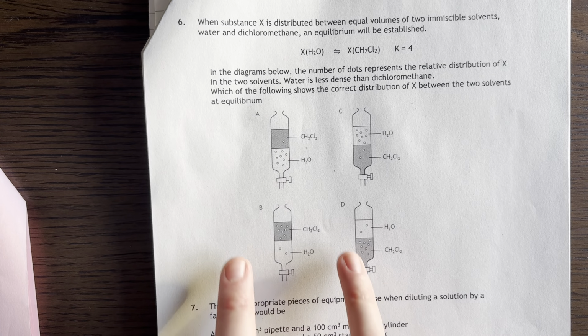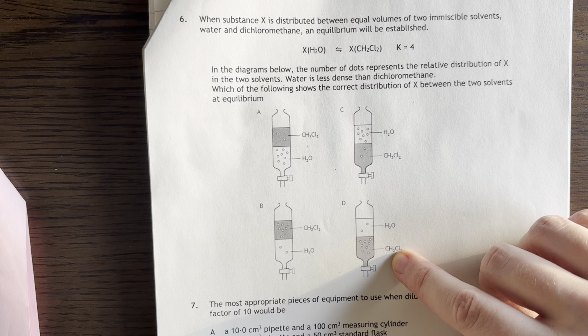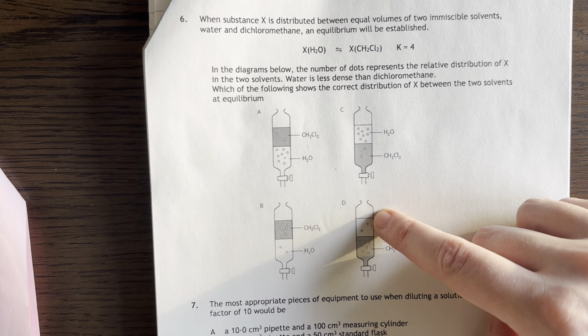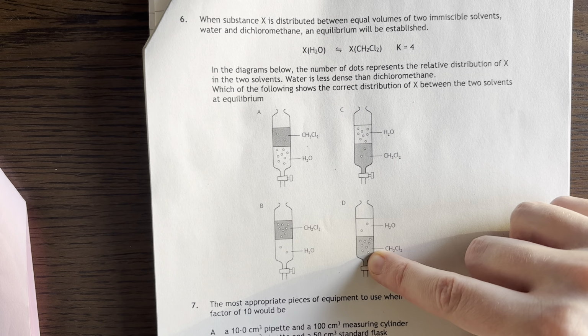Water is less dense than dichloromethane. Okay, if it's less dense, where will it be? It'll sit on top of the other. The more dense liquid will obviously sink below the other one. So right now it's looking like answer D. Which of the following shows the correct distribution of X between two solvents at equilibrium?